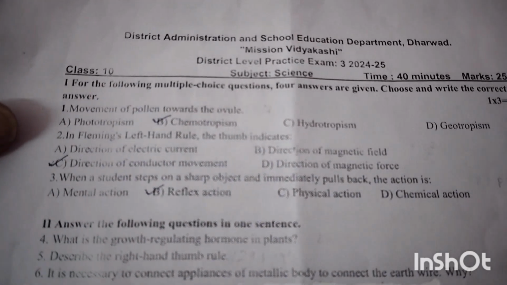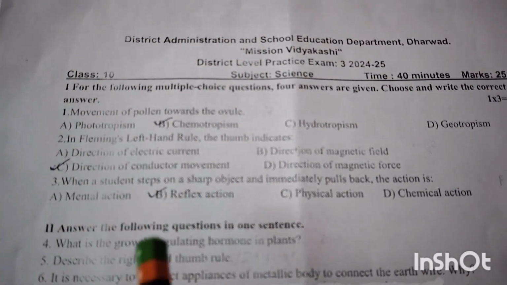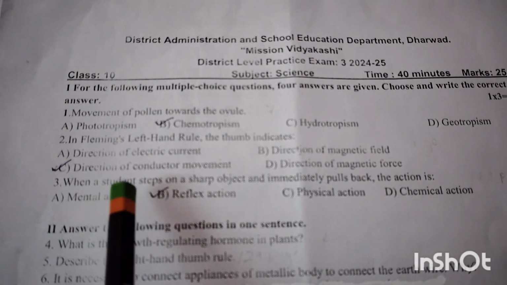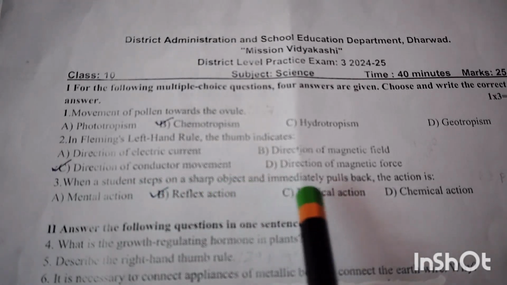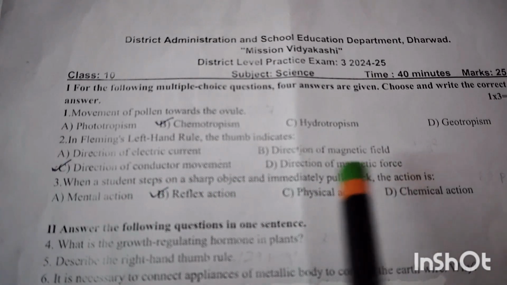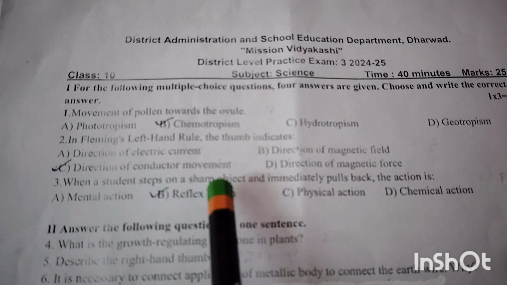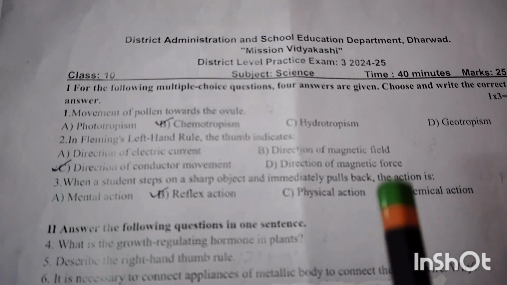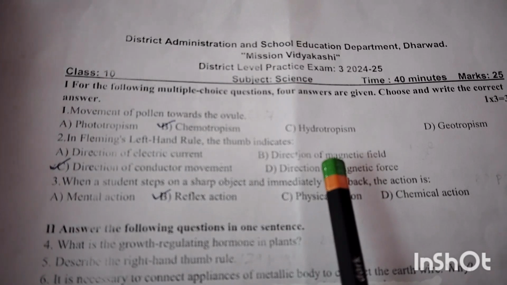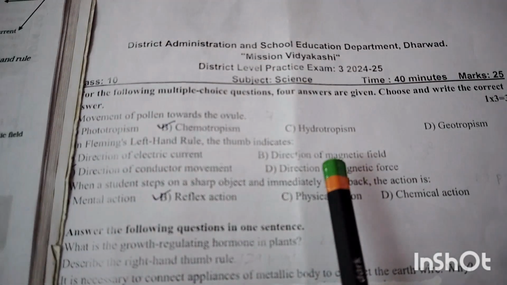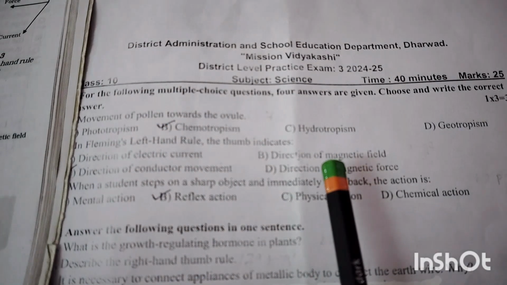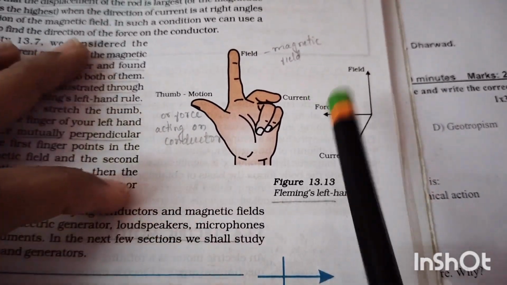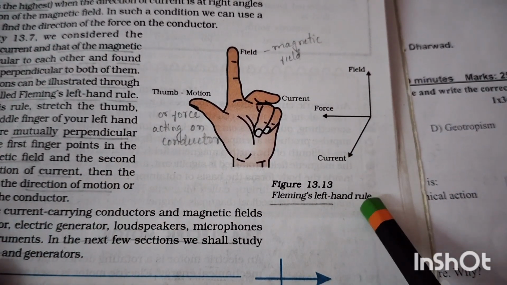Next, second question. In Fleming's left hand rule, the thumb indicates: direction of electric current, direction of magnetic field, direction of conductor movement, or direction of magnetic field. Before marking the answer, let us discuss Fleming's left hand rule.